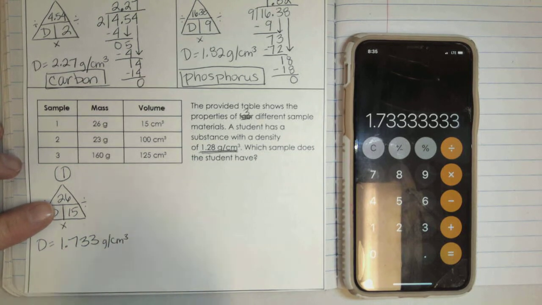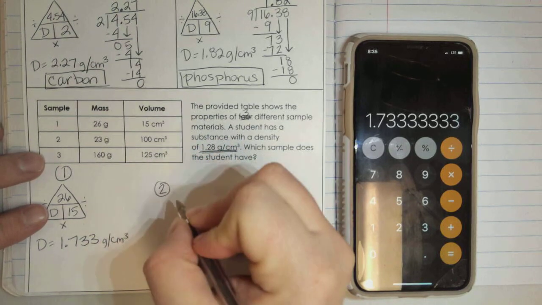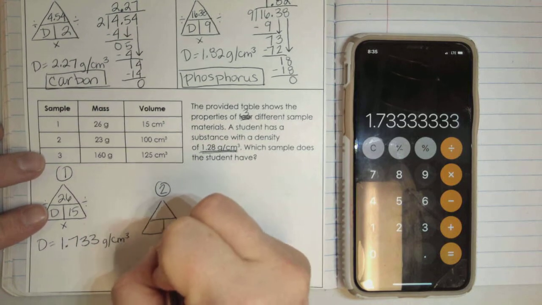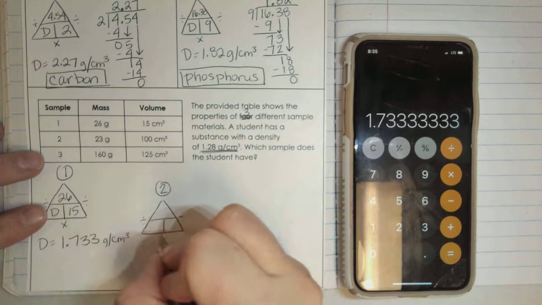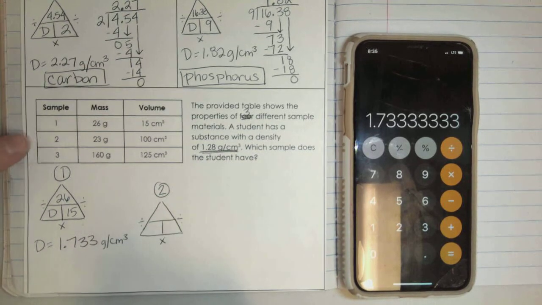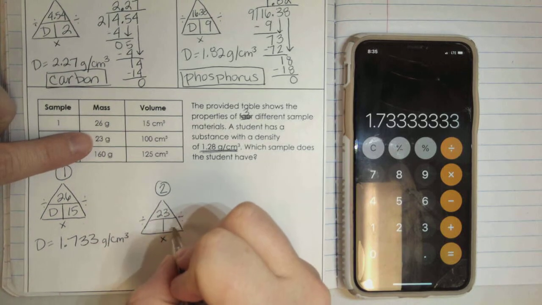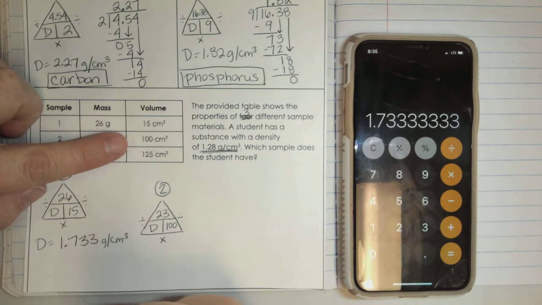All right. If we do the same thing for sample 2, set up our triangle where we divide on the side and multiply on the bottom. Okay, sample 2. Mass goes at the top, that's 23. Volume of 100 goes right down here. We're looking for density.